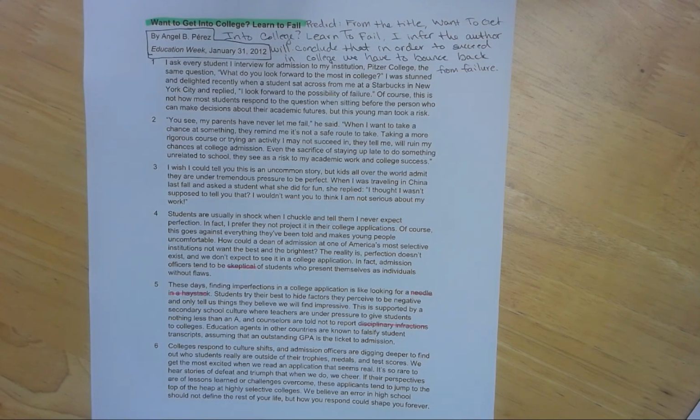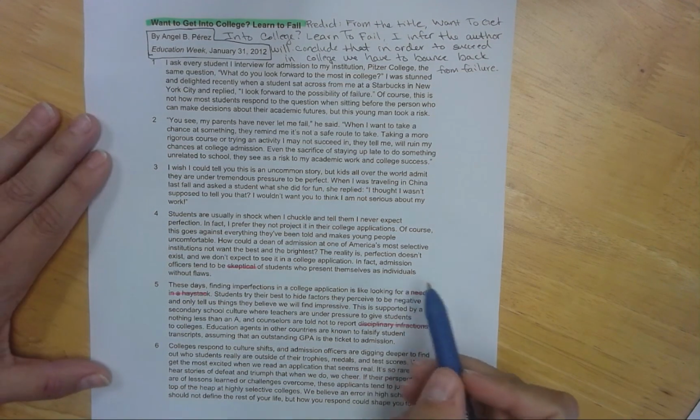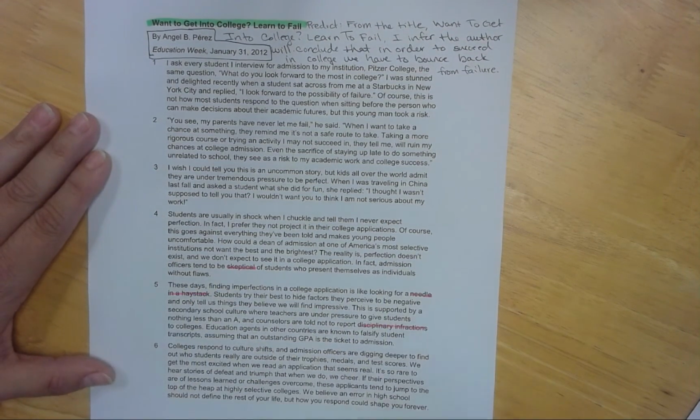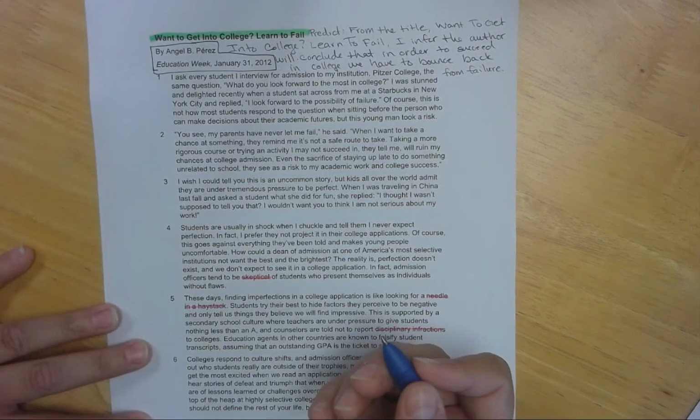Okay? So if I was doing this one, I would say, okay, let's look at this one. In fact, admission officers tend to be skeptical of students who present themselves as individuals without flaws. So I might put the word questioning.